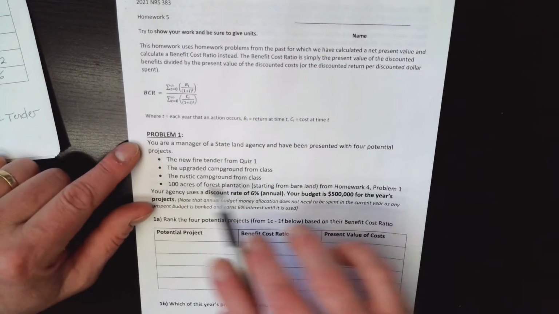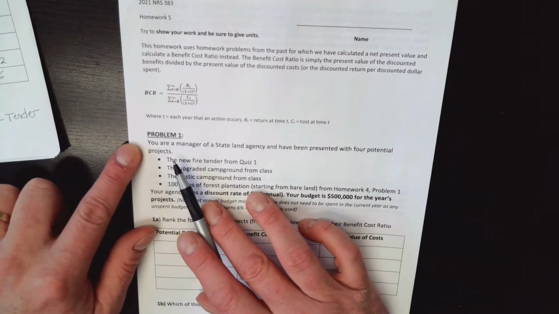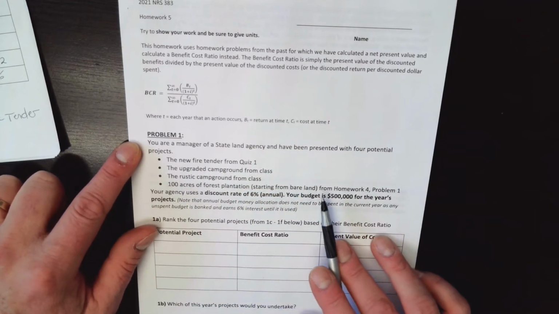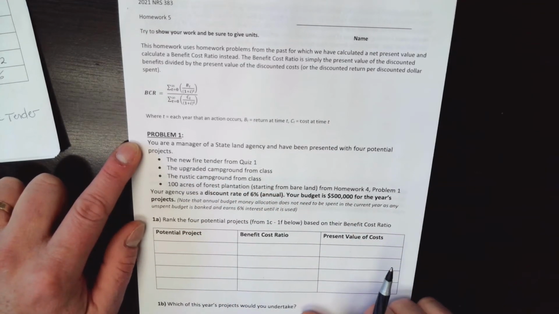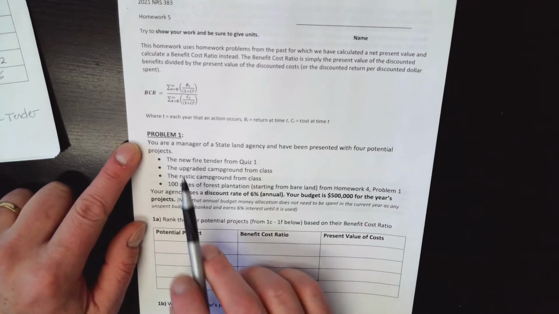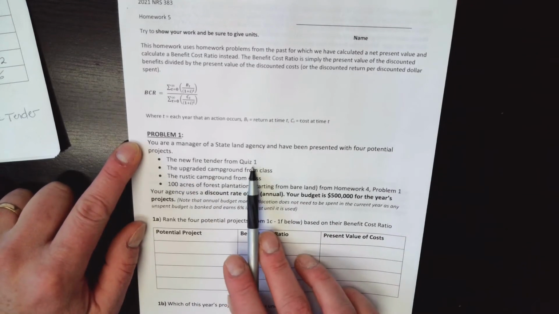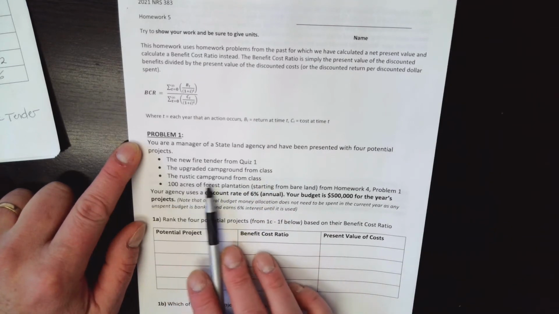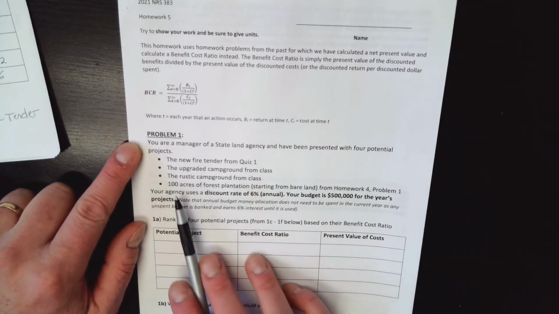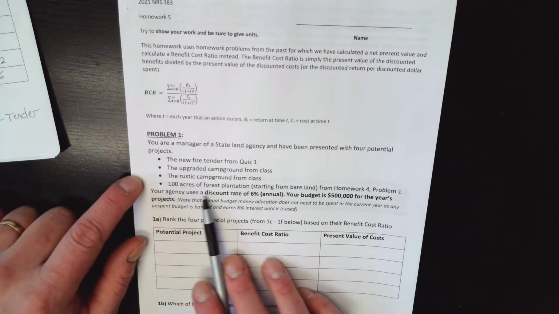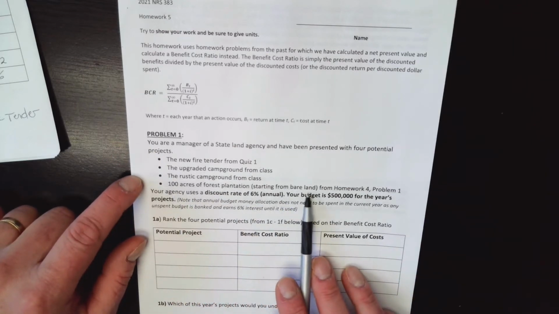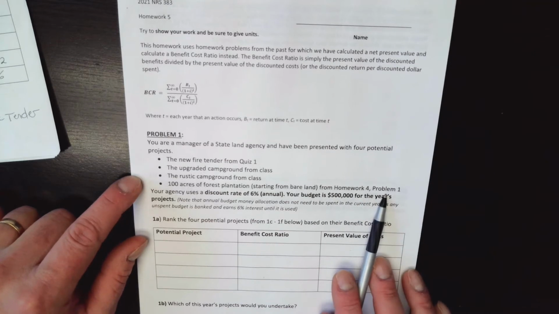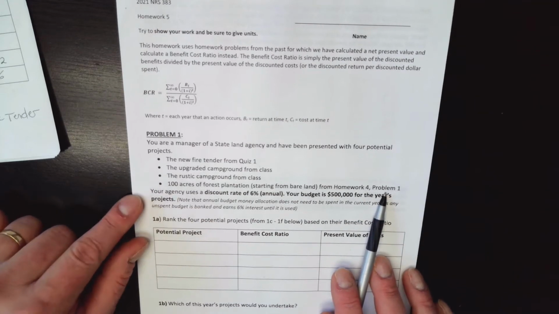So we have a problem here, problem 1, where we're a manager of a state agency, and we've been presented with 4 potential projects. We have a new fire tender from quiz 1. We have upgraded campground from class, rustic campground from class, or 100 acres of forest plantation starting from bare land. This would be like our homework for problem 1.